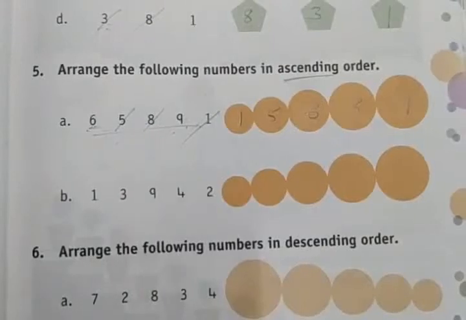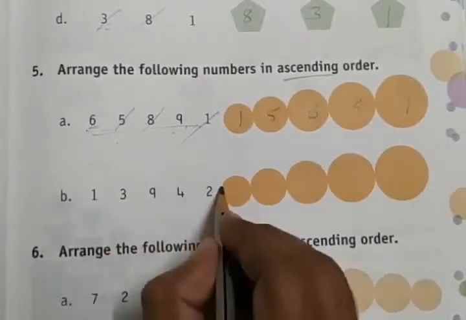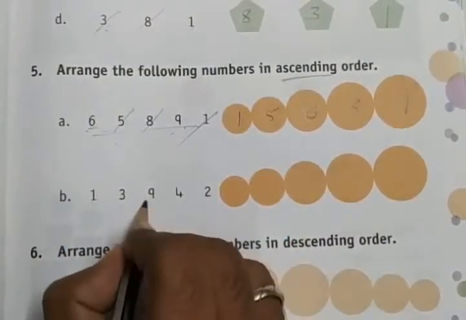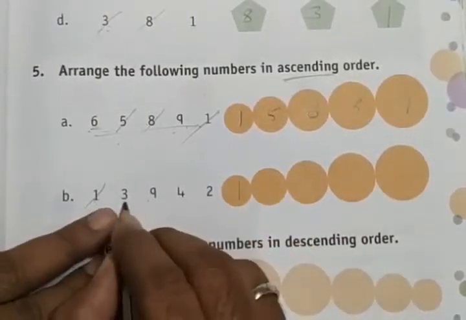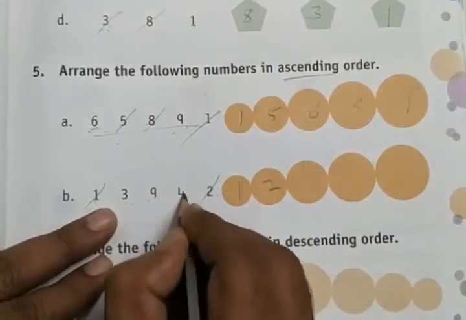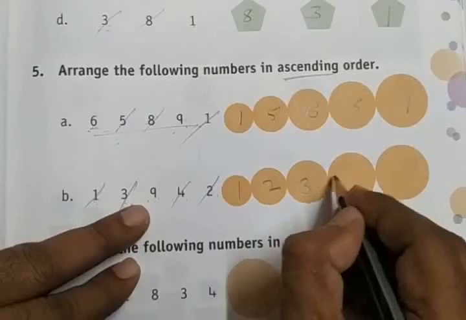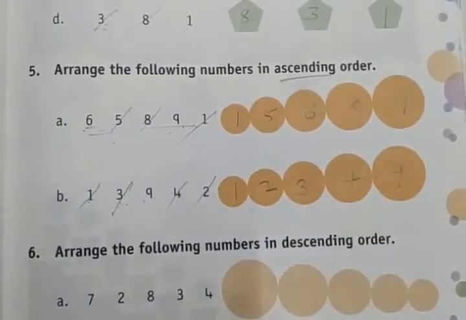Right? Followed? So here again we have to do the same activity. 1, 3, 2, 3, 4, 9. So first we have to write 1. Then we have to compare 3, 9, 4, 2. 2 is the smallest number. Then 3, 9, 4: 3 is the smallest number again. 9, 4: 4 is the smaller number. 4 we write. Then 9. Okay? Right.